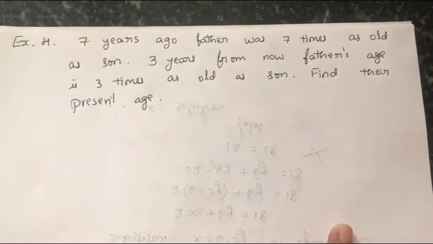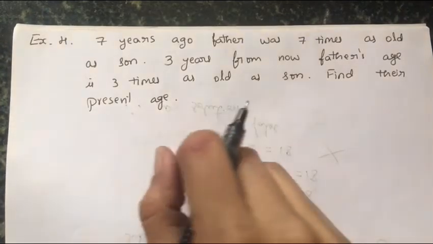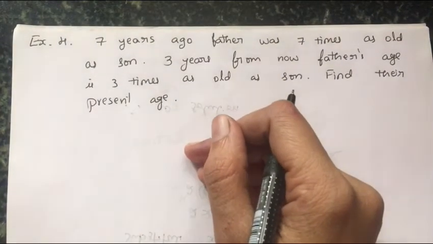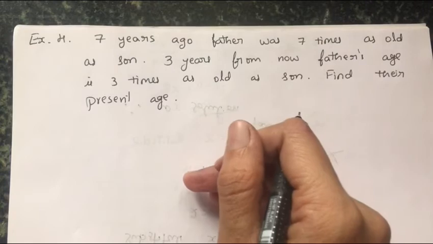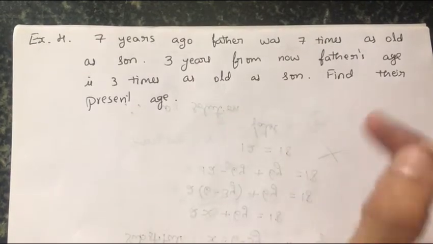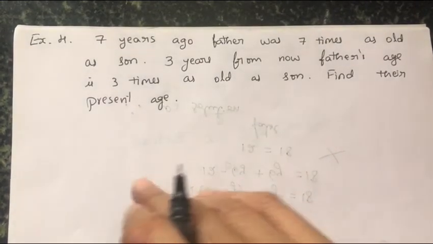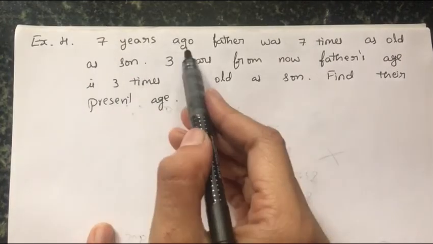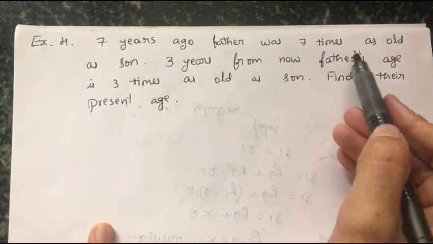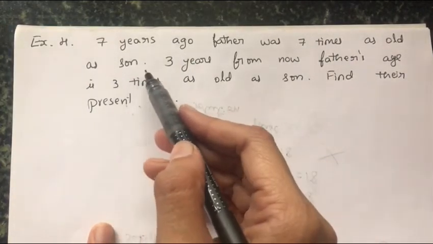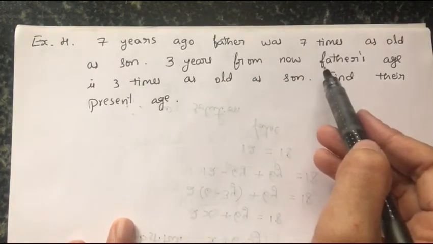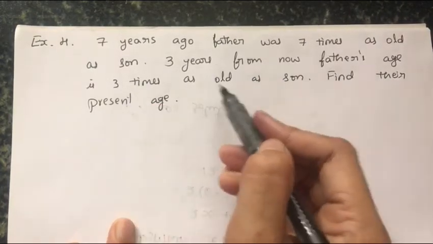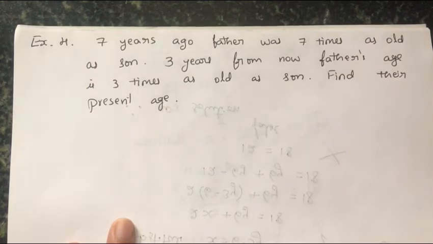So we'll take up one more problem. That's a word problem. You have to write it in terms of equations and then solve by the substitution method. Okay. 7 years ago, father was 7 times as old as his son, and 3 years from now, father's age is 3 times as old as his son.